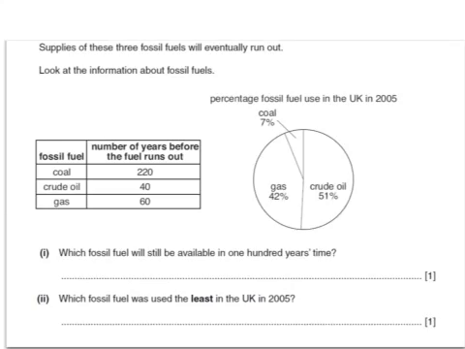Supplies of these 3 fossil fuels will eventually run out. Look at the information about fossil fuels. There's a table and also a pie chart. Which fossil fuel will still be available in 100 years' time? The answer here would be coal, because that's the only one which will still be available after 100 years. The other 2 will have run out.